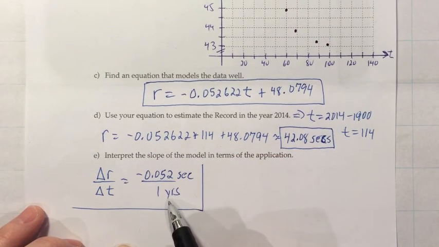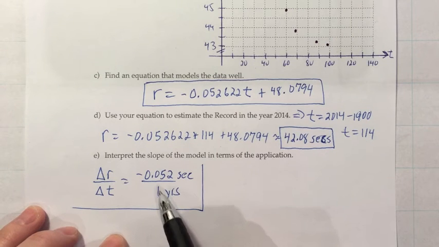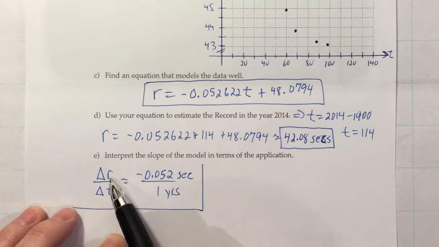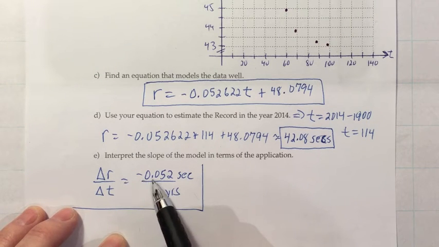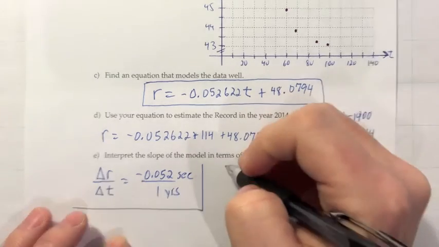So for every additional year that goes by, we would expect the world record time in the men's 400 meter to decrease by 0.052 seconds. So let's write that out.